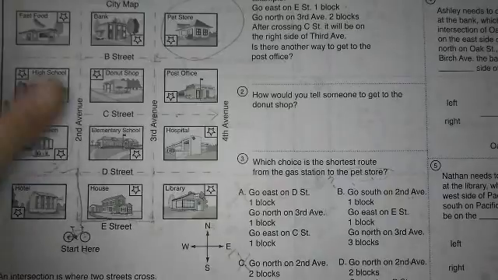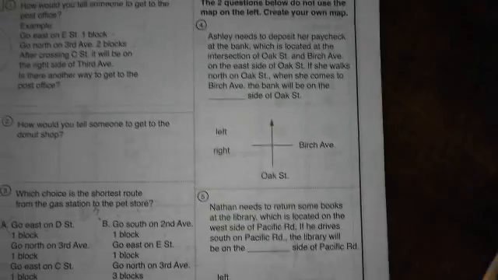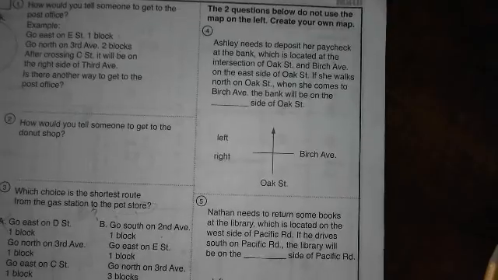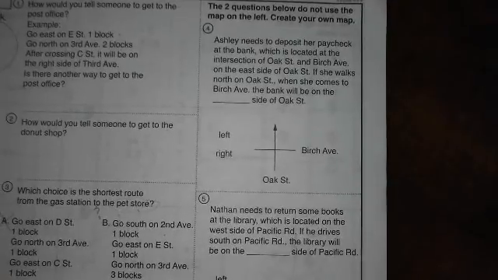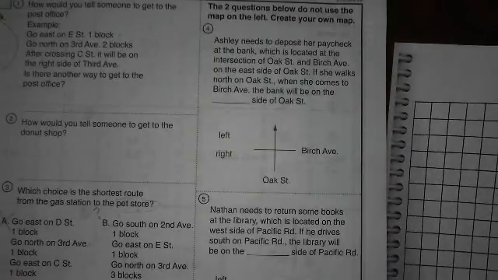Now I've got about 2.5 minutes to get to the next 2 problems, so I'll just do as much as I can and hopefully you get the idea. 2 questions. Don't use the map on your left. Create your own map. So that's kind of why they gave you the graph paper, or told you to use graph paper. So you can use graph paper if you want, or you can just use regular paper. I'm going to have to use a dark colored pen.